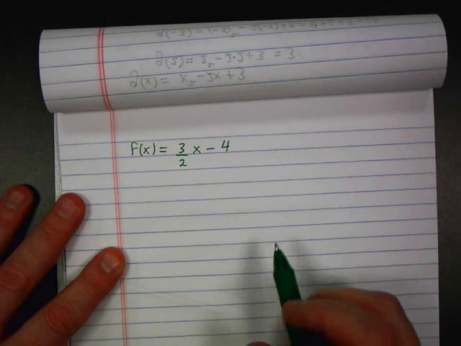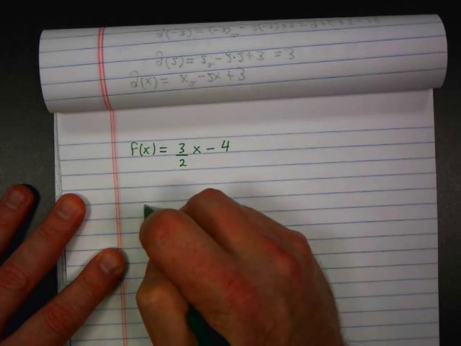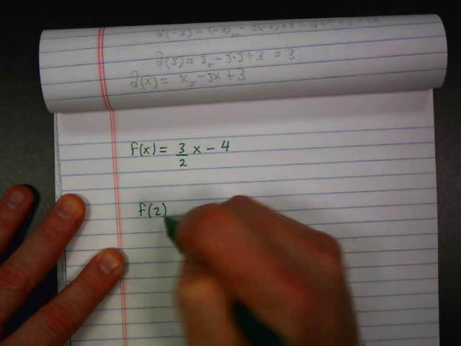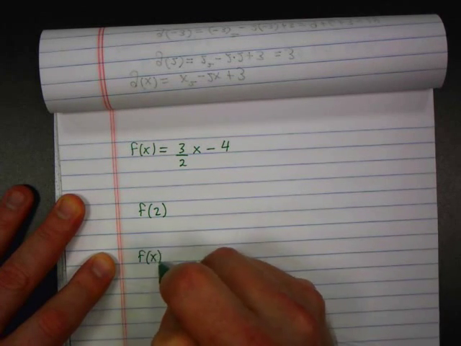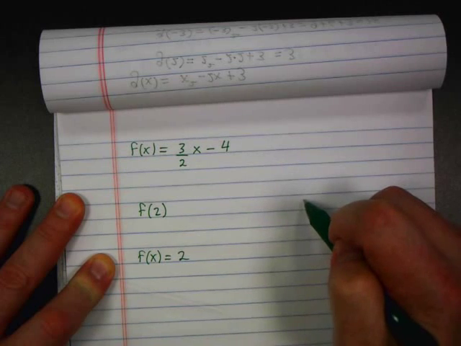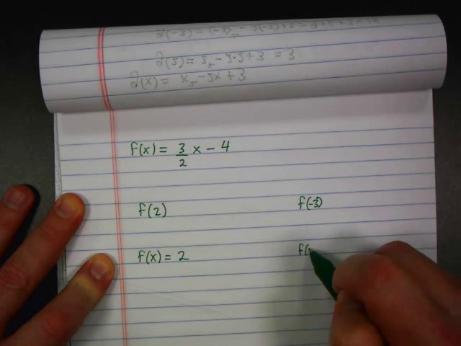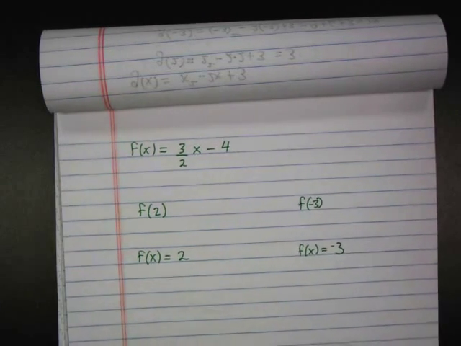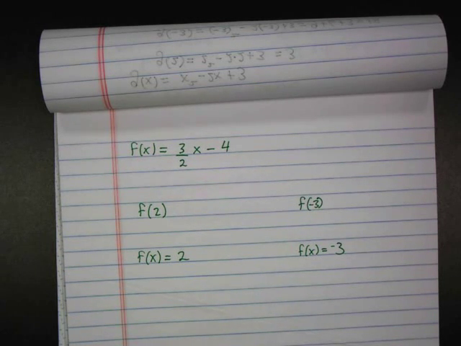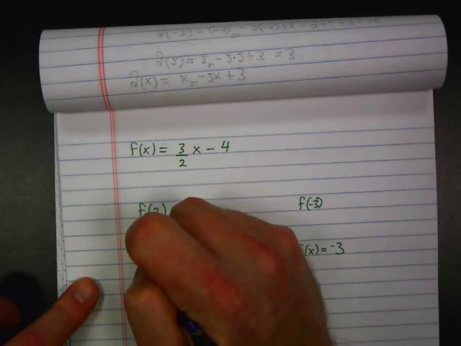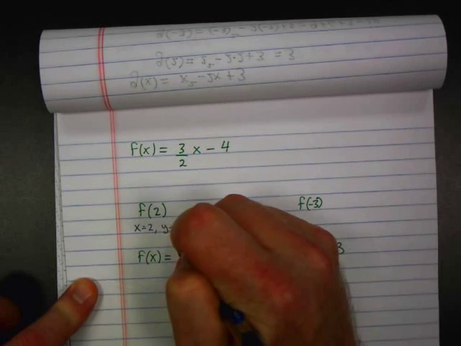All right, so I'm going to give you some symbols. I want f at 2, f of x equals 2, f at negative 3, f of x equals negative 3. This first symbol, f parenthesis 2, what does that symbol mean? It means the x number is the number 2, and all I have to do is plug it in. So this symbol means x equals 2, what's the y number?